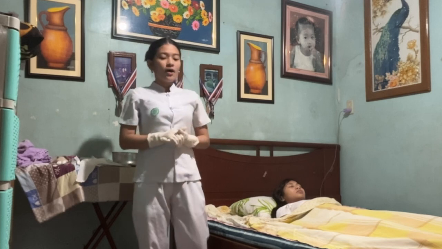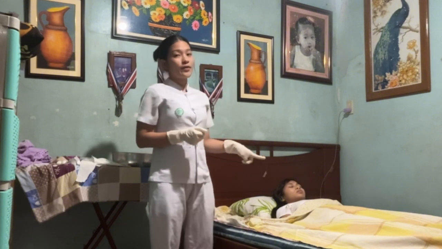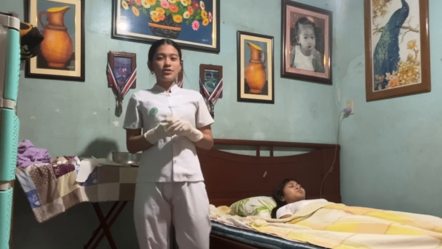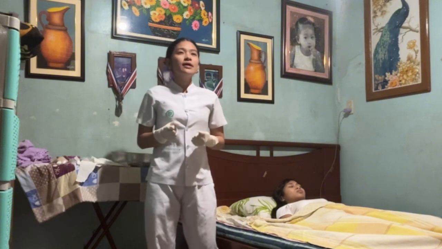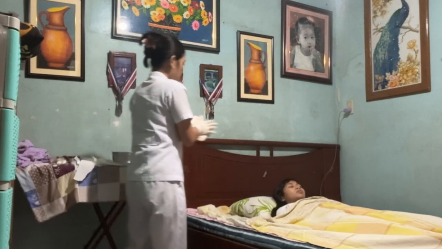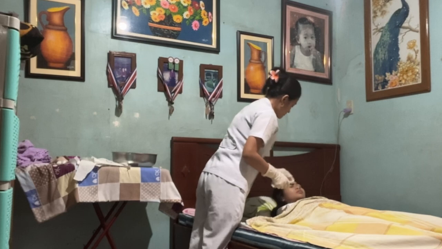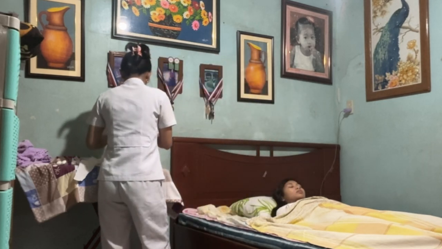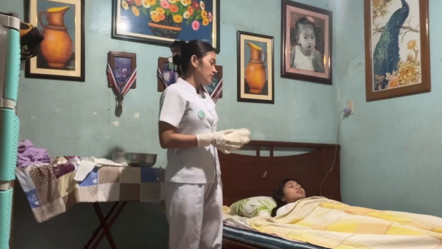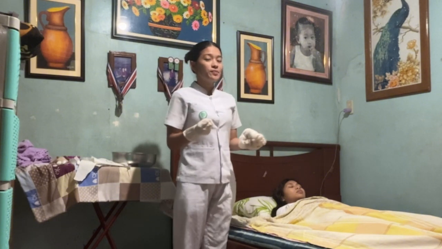And after doing that, we are now going to proceed to remove any tube or any equipment that is connected to our patient. So after removing that, I will now remove the clothes of the patient and perform a bed bath. By doing the bed bath, let's still make sure to give privacy to the patient, even though she is already dead. Let's still cover the parts of her body.